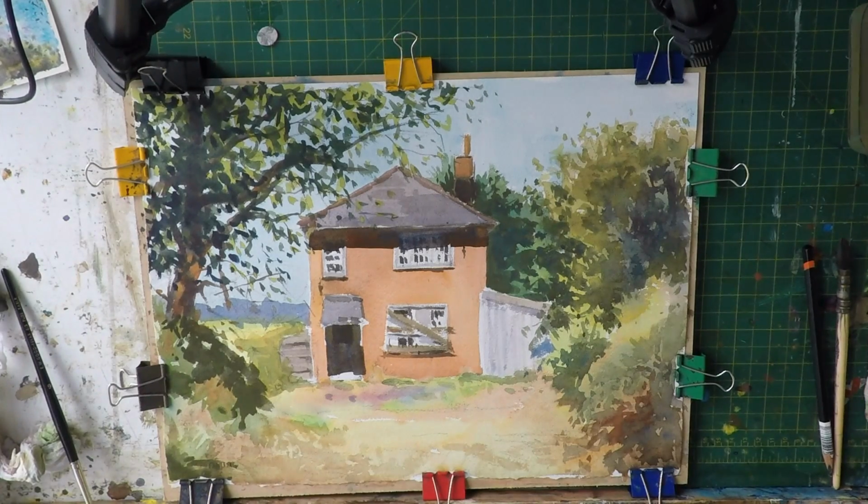Okay, as I come out of there, I'm going to put a little bit more blue in it. So I end up with the red, I end up with a purpley, greeny, greyy sort of colour.